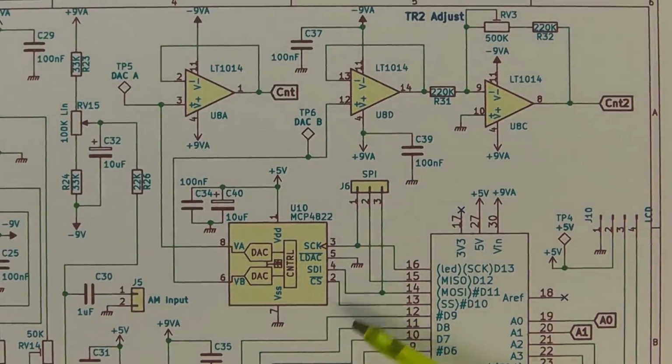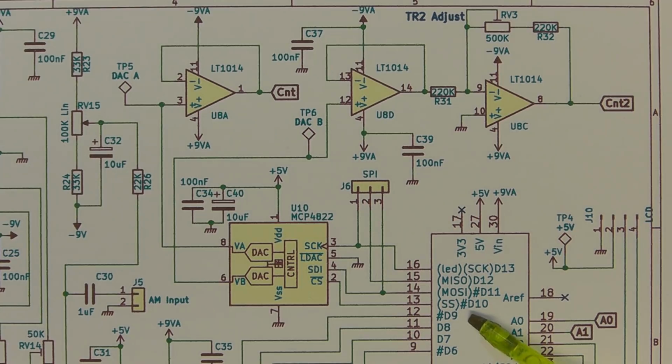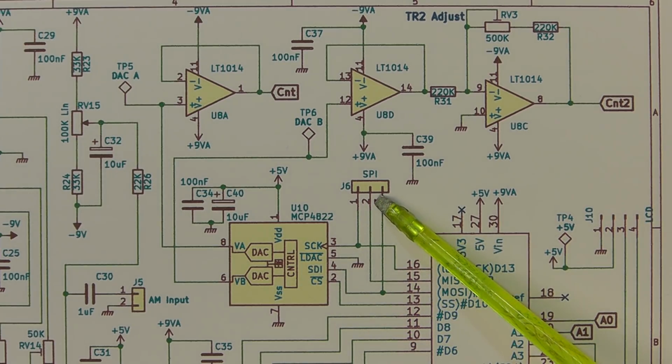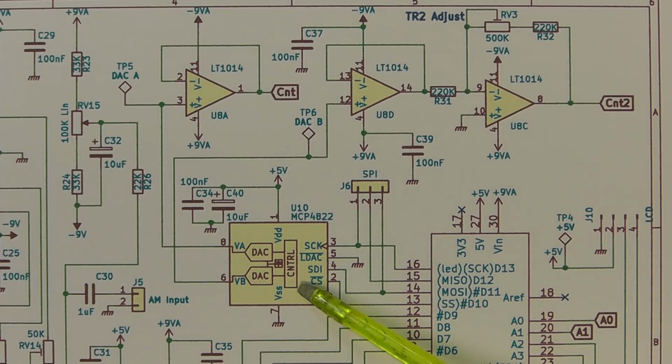Here is a close-up of the area around the DAC, which is being controlled by the Arduino Nano, and we're using the SPI bus, and in that case we're using D10 for chip select, D11 for the data, and D13 on the Arduino Nano for the clock signal. That's all then driving the DAC. I'm also making provision there with a little socket for the SPI bus for future upgrades, so I've got access to that. The DAC itself we're using is actually a dual 12-bit DAC from Microchip.